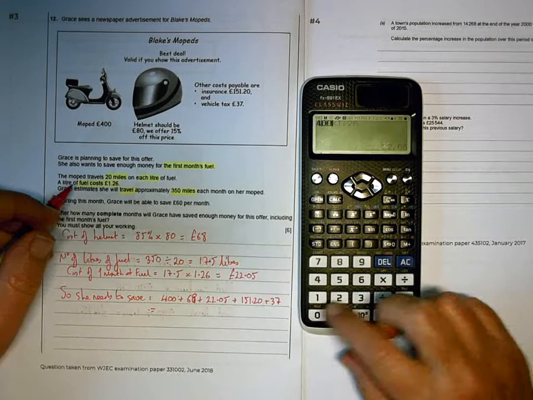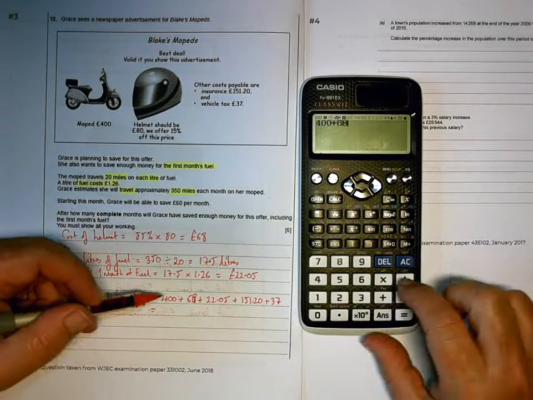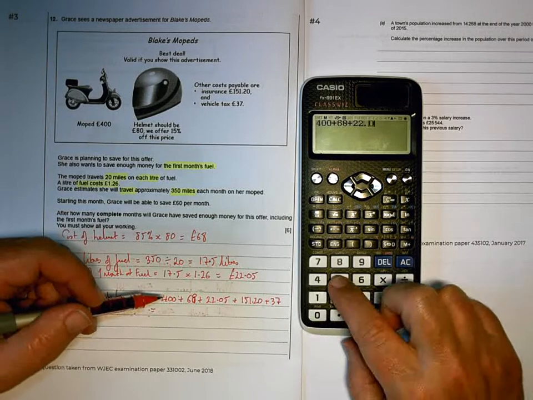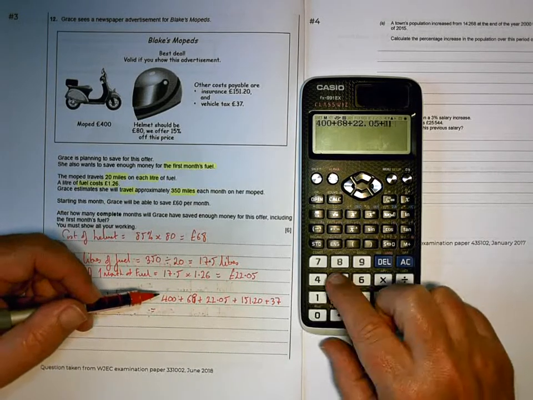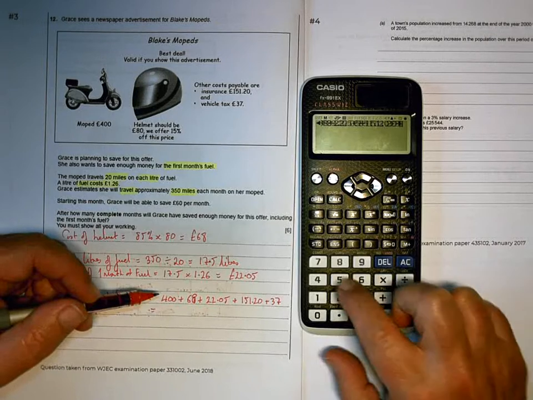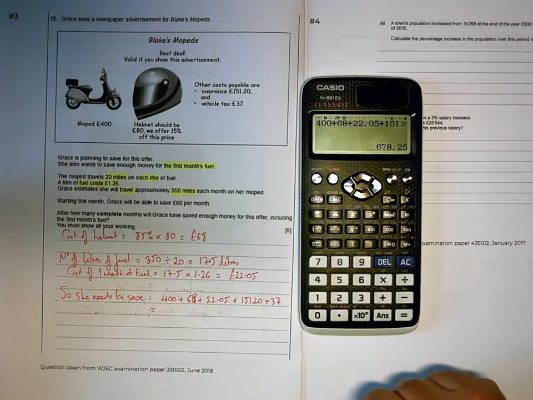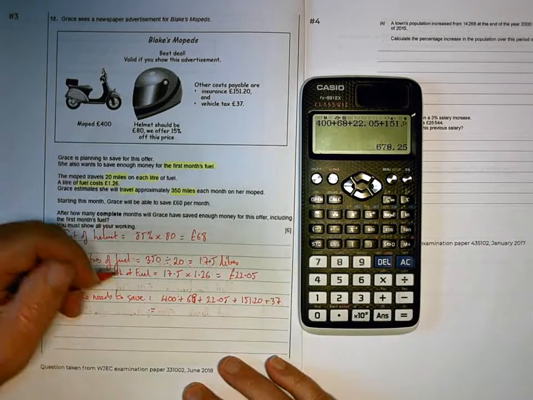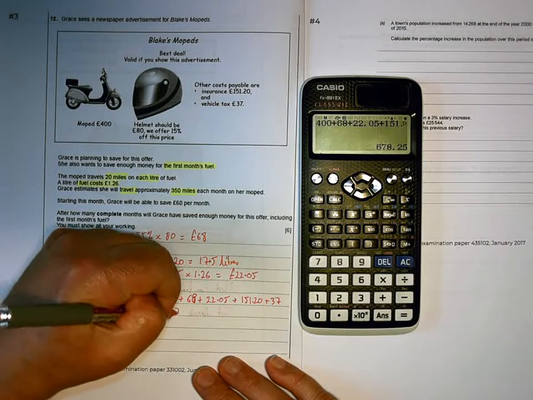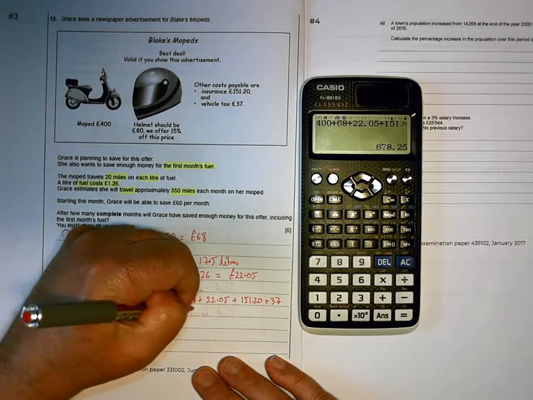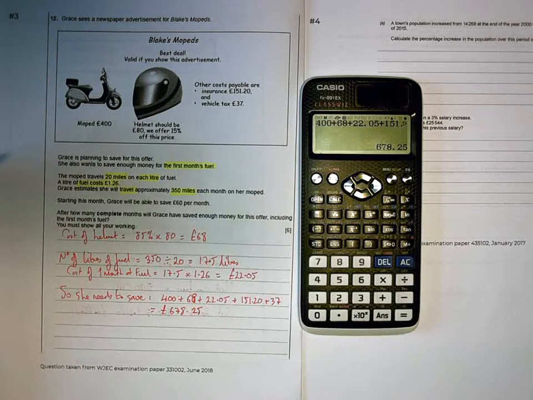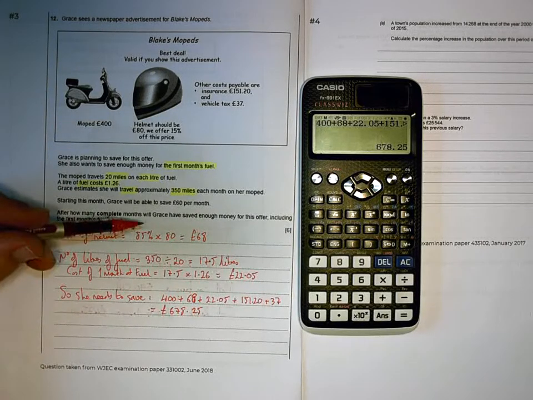So 400 plus 68 plus 22.05 plus 151.20 plus 37 equals £678.25. And she's going to save £60 a month.